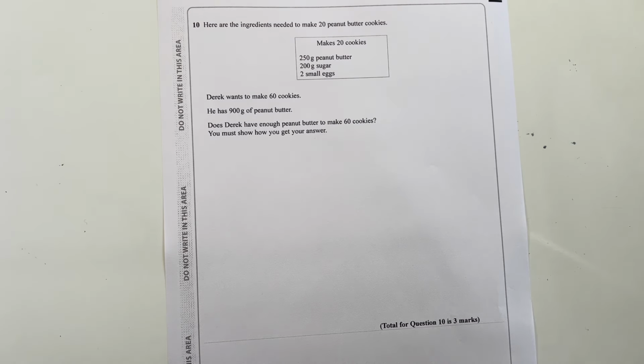Derek has 900 grams of peanut butter, which means if he only needs 750, yes, he has enough.